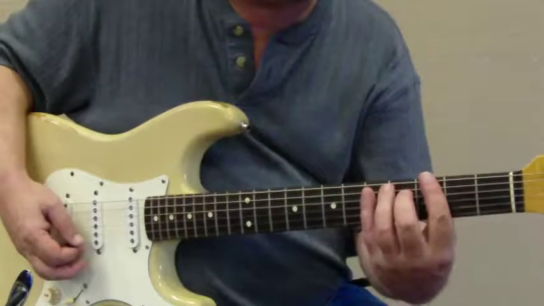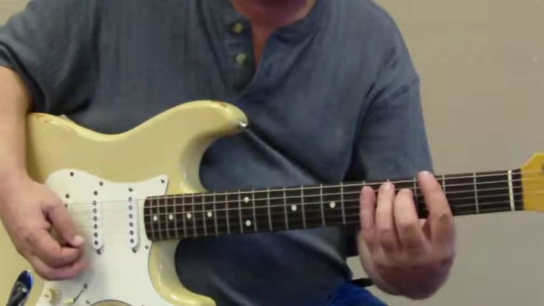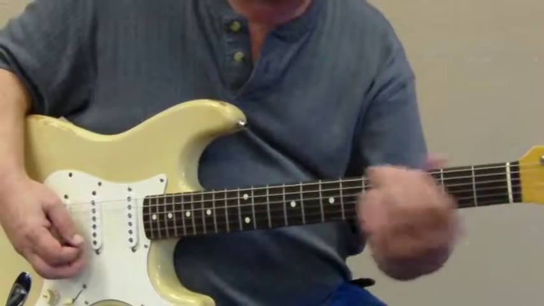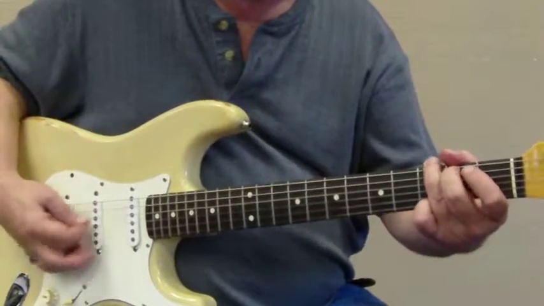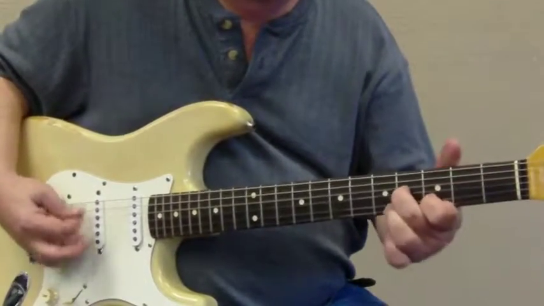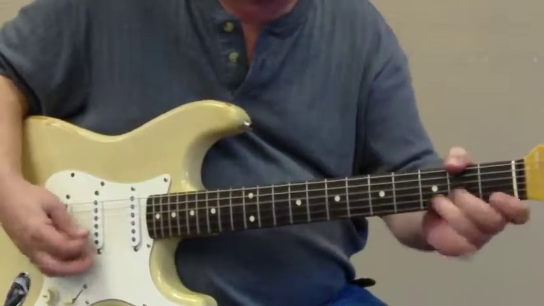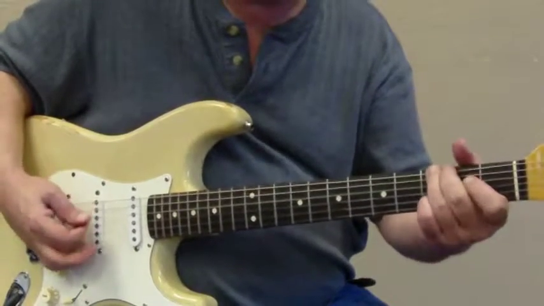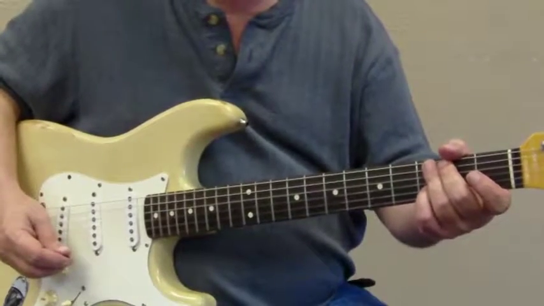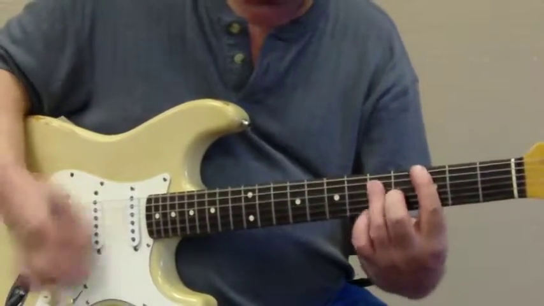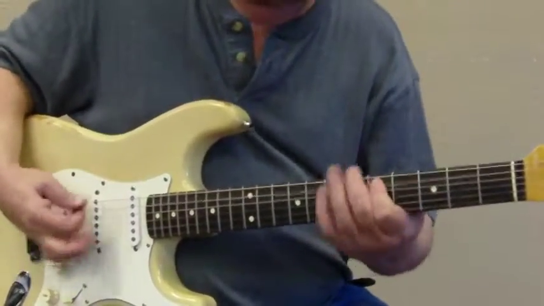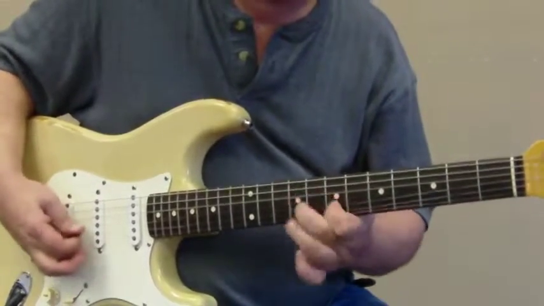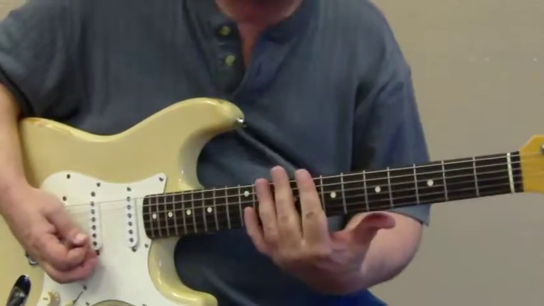This allows a lead player, if he knows where he wants to go and what he's doing, to keep his hands down here in the first 5 frets for the country, or if he's playing rock and roll, to move up the neck.